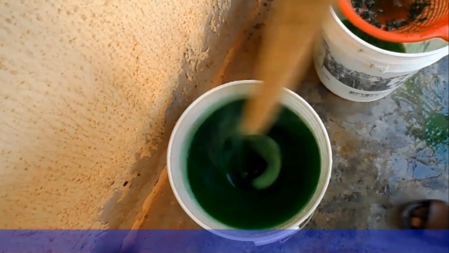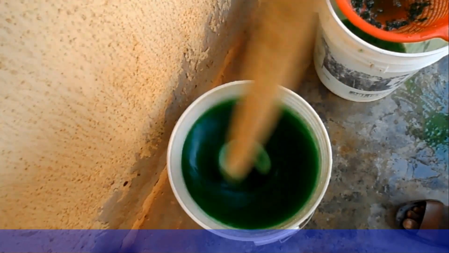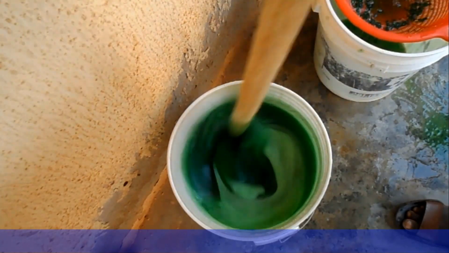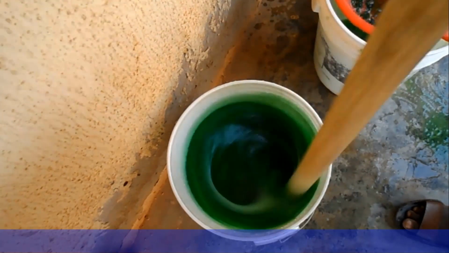And now, ladies and gentlemen, this is our final liquid soap. It is now free from suspended particles or lumps.